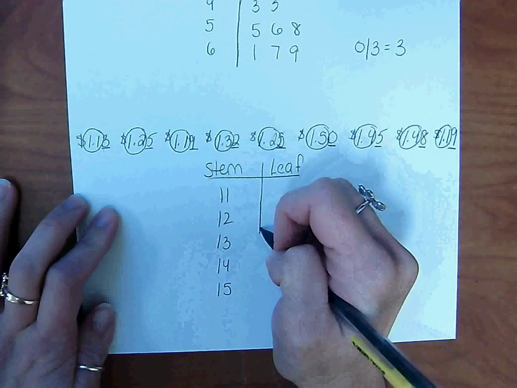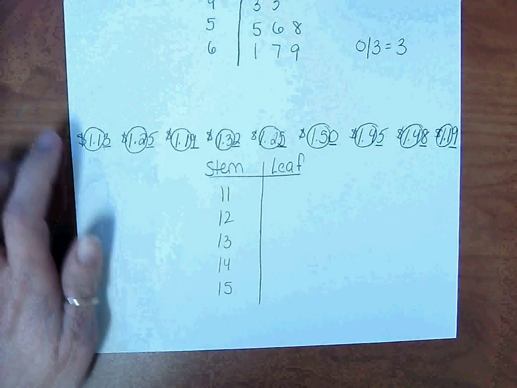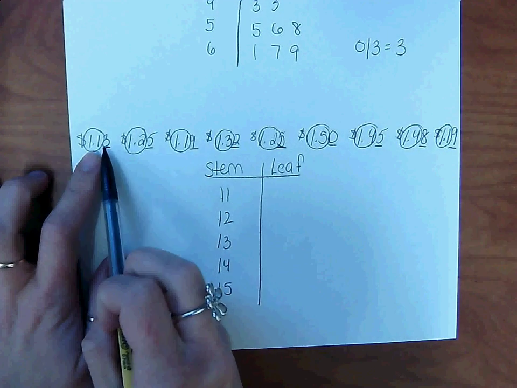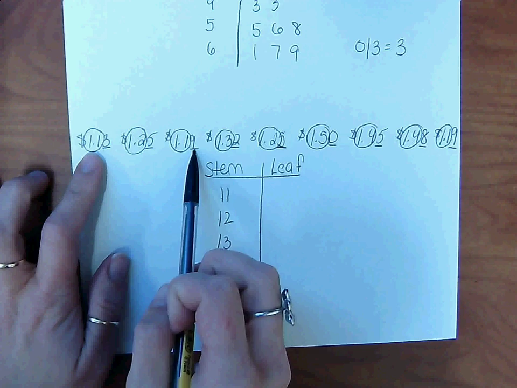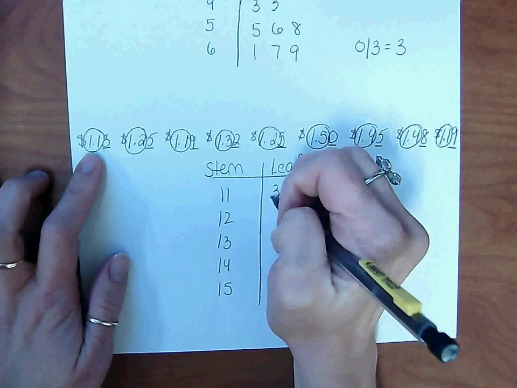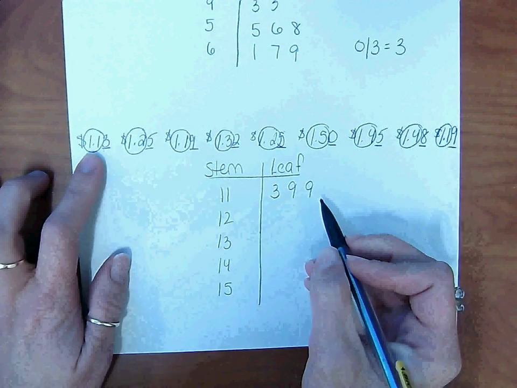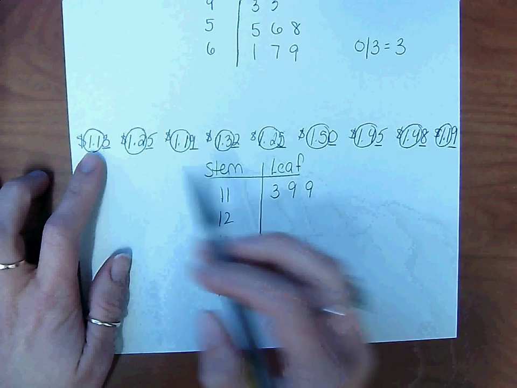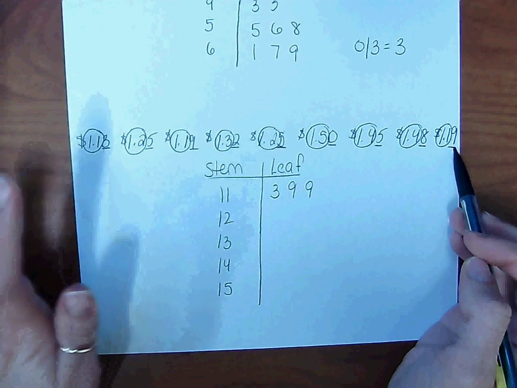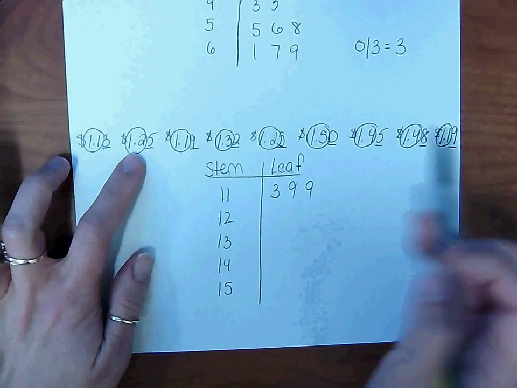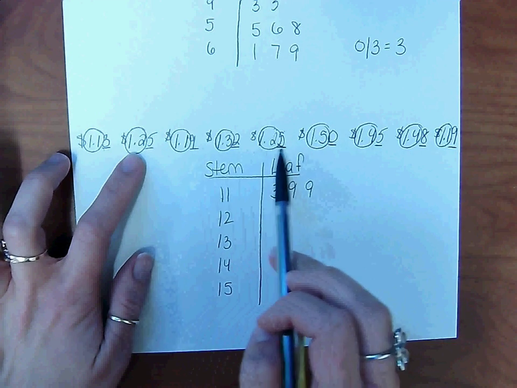Now we're going to match up the leaves. So with the stem of 11, there's a 3, a 9, and a 9. And since there are 2 9s, I have to write them down twice because each one represents a piece of our data. Stem of 12, there's a 5 and another 5.